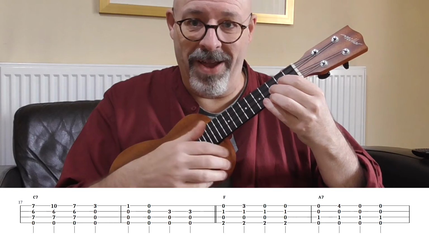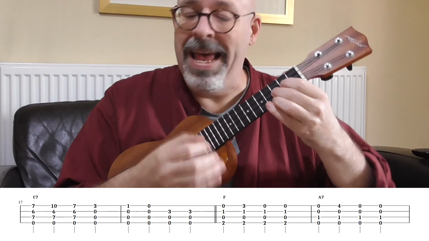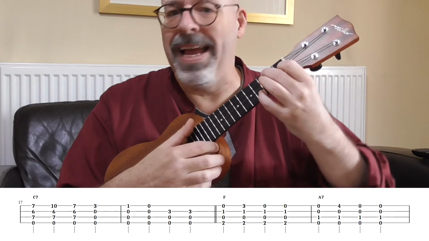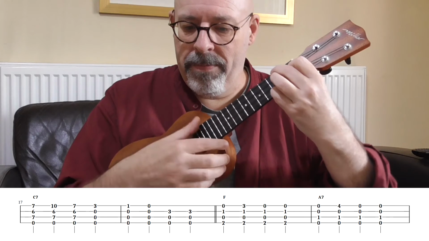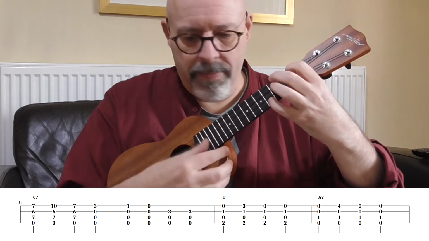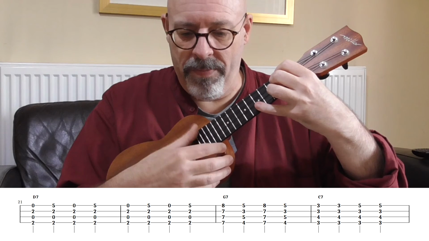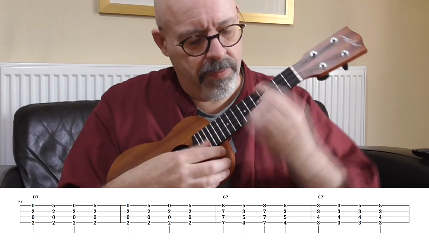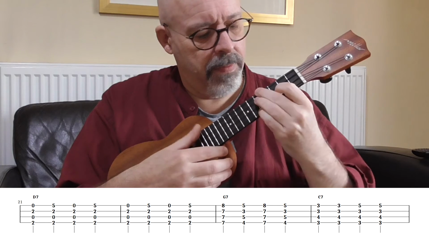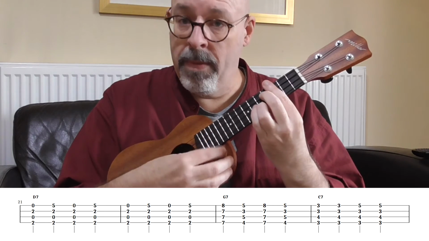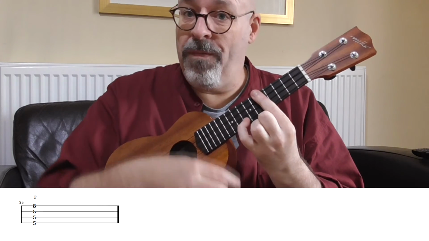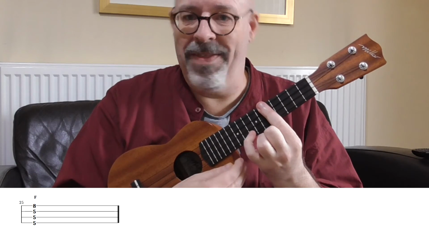And we have a double bar line, which means we've finished the B section and we're back into the A section, which is exactly what we did before. So this is all old stuff you've done before. And we finish with that high F there at the end.